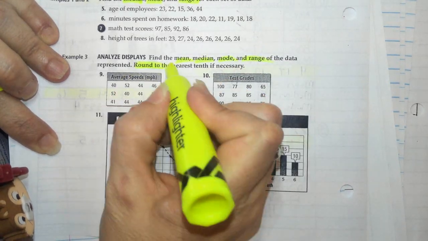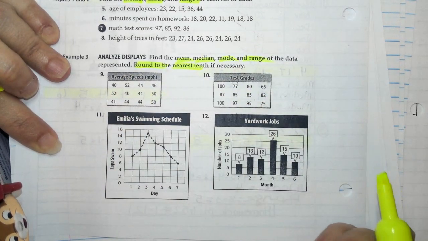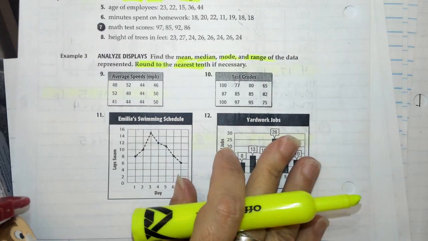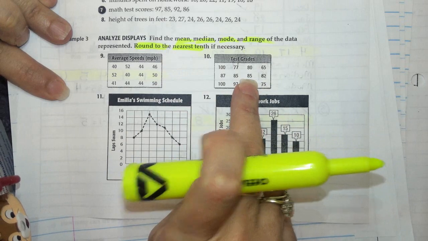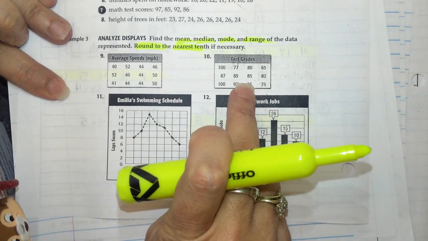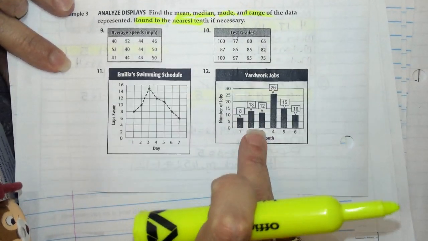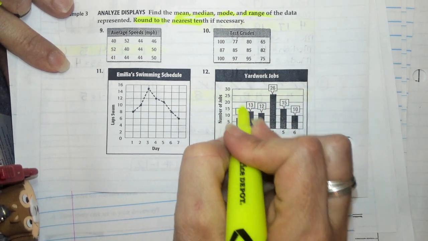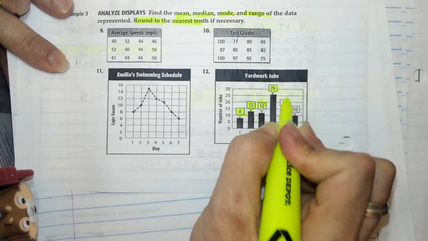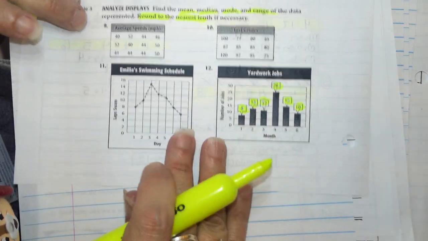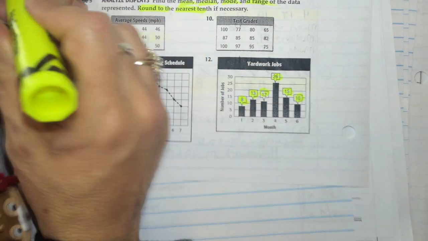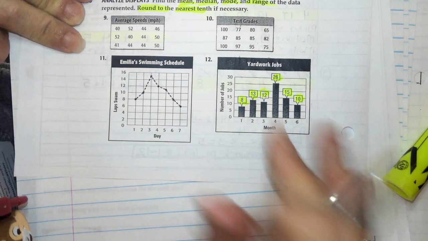Okay, round if necessary to the nearest tenth, but here's the trickier one, or a couple tricky ones. Lots of numbers. Very carefully, put those in order from least to greatest. This one, not bad because we've already talked about it. Numbers are at the top. Here's the weird one that I wish you would fill in with me. Because with me helping you, tomorrow I expect it to be finished.